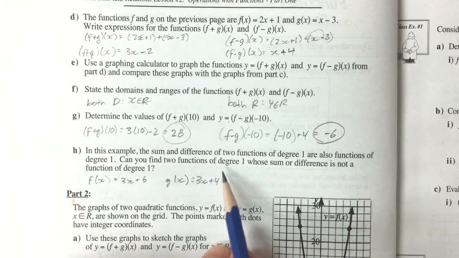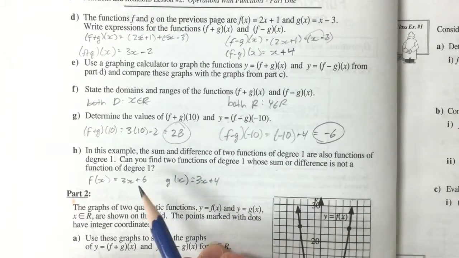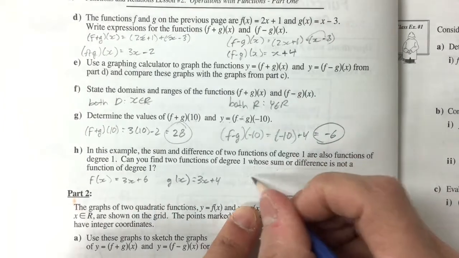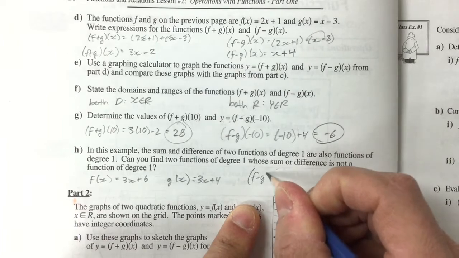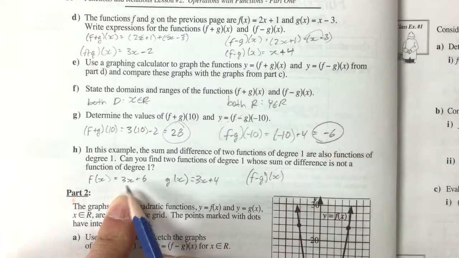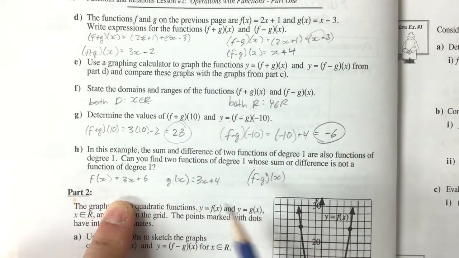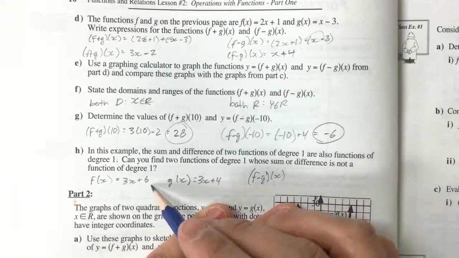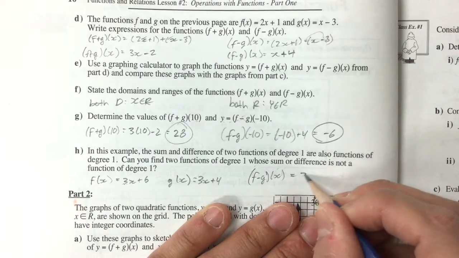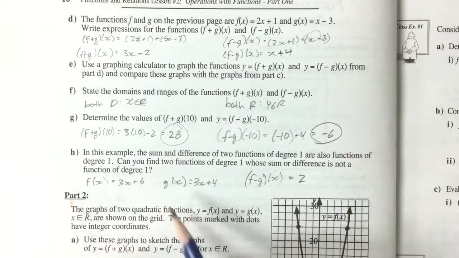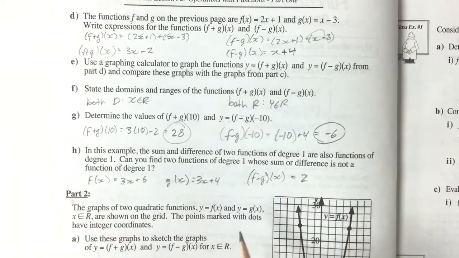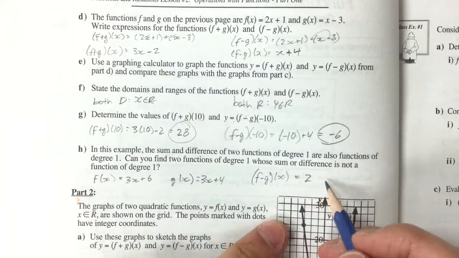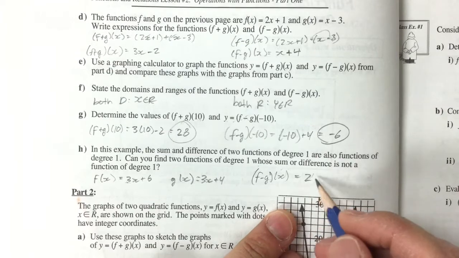Can you find two functions of degree 1 whose sum or difference is not a function of degree 1? So in this case, if I were to find f minus g of x, where the slope is exactly the same, this is going to be 3x minus 3x, which would be 0, and 6 minus 4, which would just be equal to 2. So if the slope is the same, that would give me a constant function, right? And so this constant function would have a degree of 0 because there's no x value.